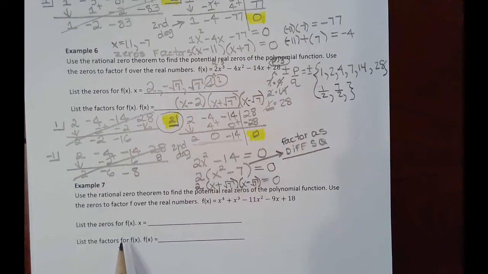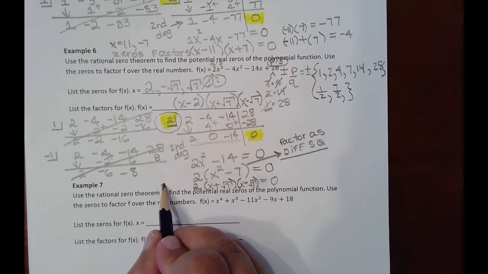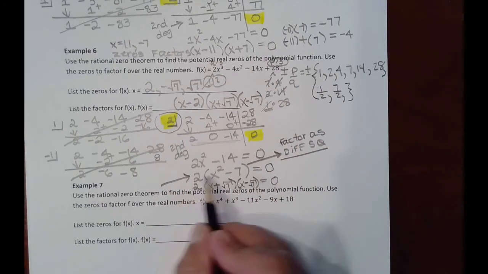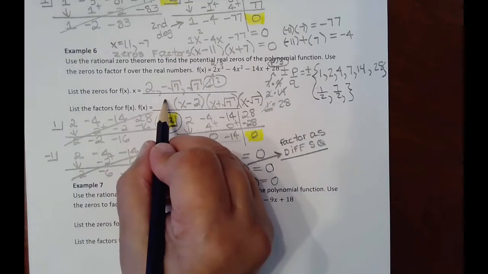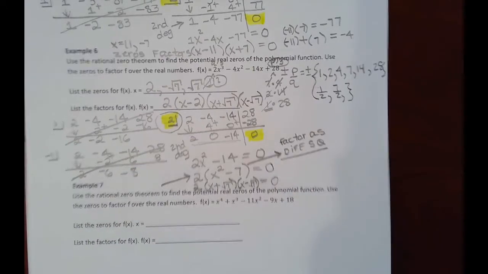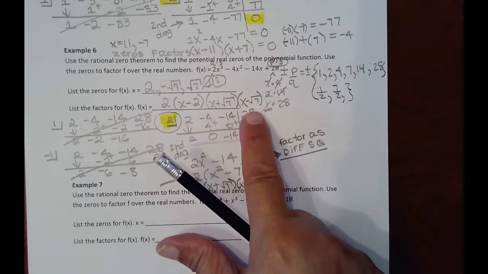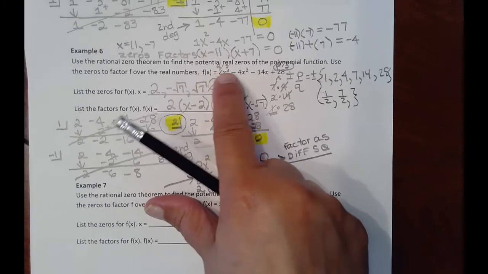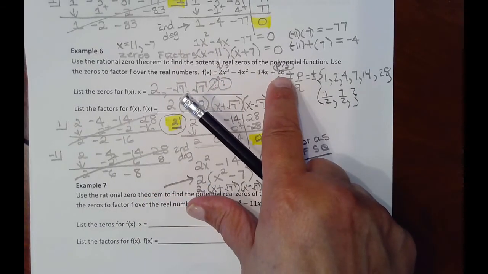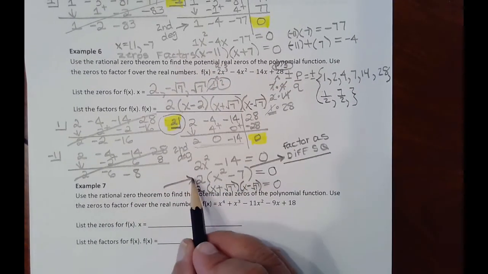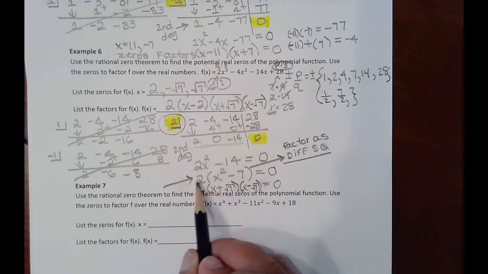Then also, don't forget, when you were factoring here, you pulled out a 2. That has to be reported in your final factored version, because all of this, when multiplied together, should equal the original polynomial. That 2 that we yanked out, we had a common factor of 2.